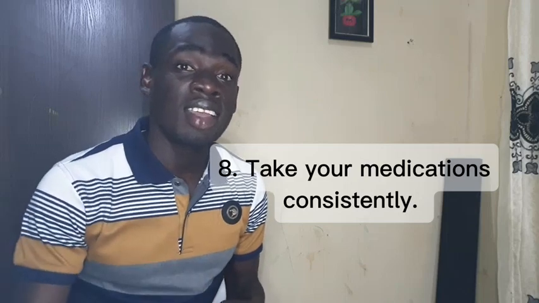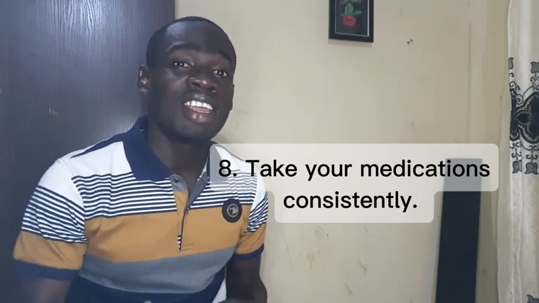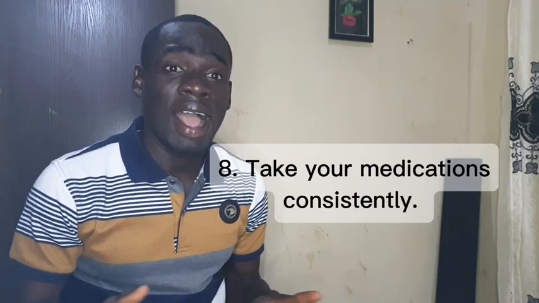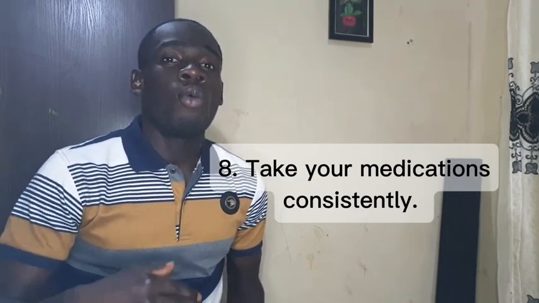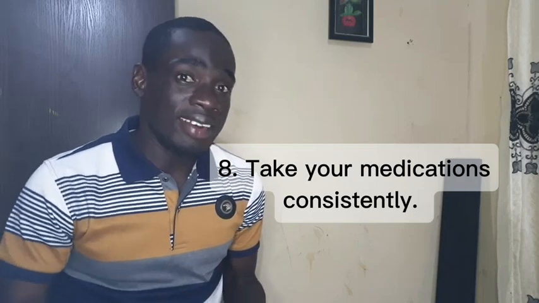Make sure you are consistent with your medications. Take it until the prescription has elapsed, right? Now, when you start taking your medications for that day, the next day in the morning when you wake up, definitely there will be no pain in your mouth. You feel as if everything has passed, okay?